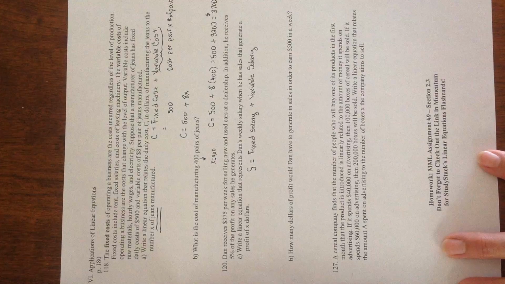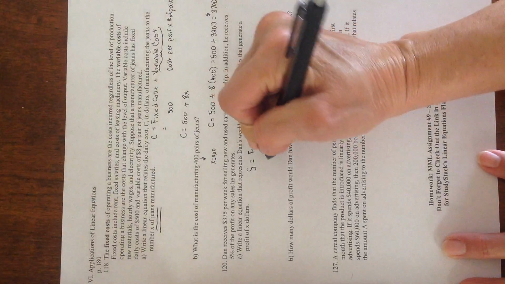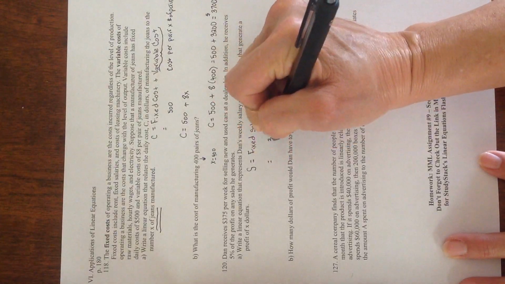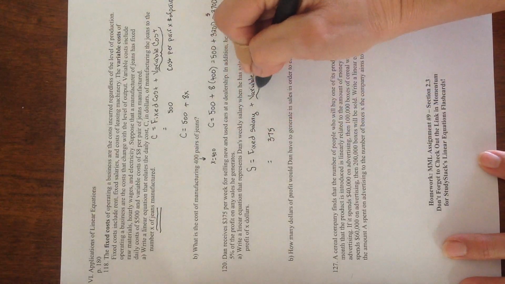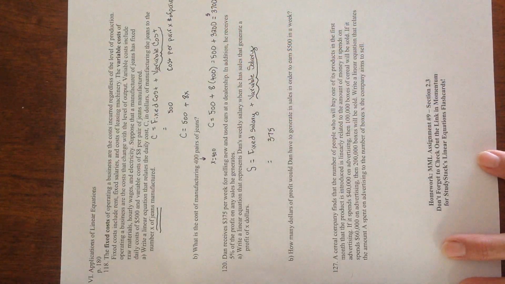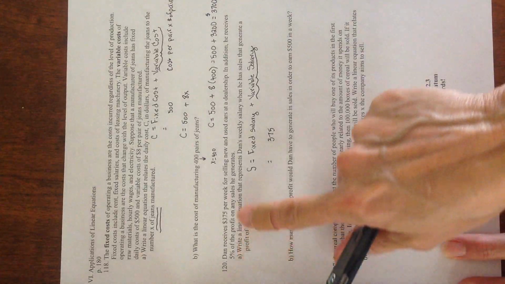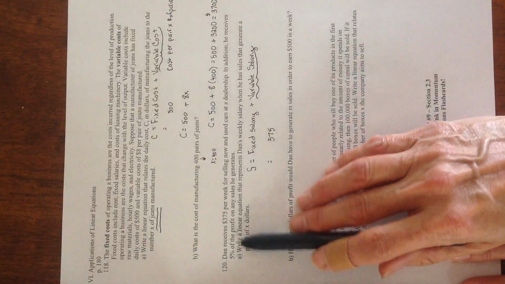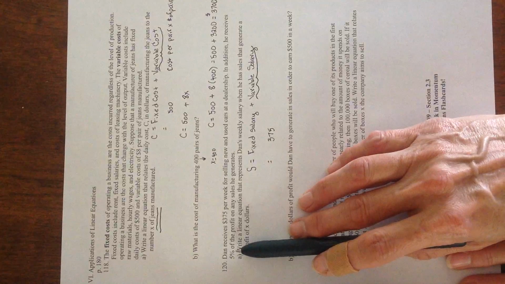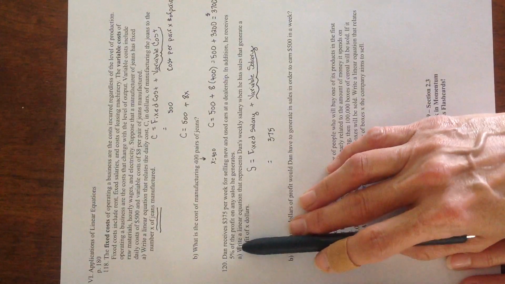His fixed salary that he gets just for showing up in the morning is $375. His variable salary is 5% of the sales that he generates. So if he sold, I don't think that he probably has any $100 cars to sell, but if he sold a $100 car, then his variable salary would be $5.